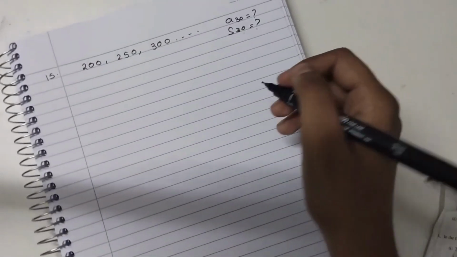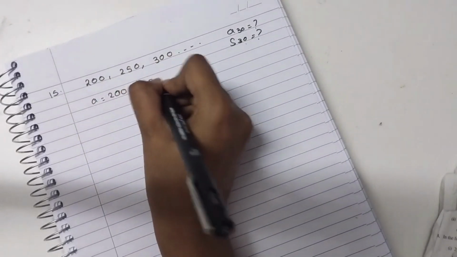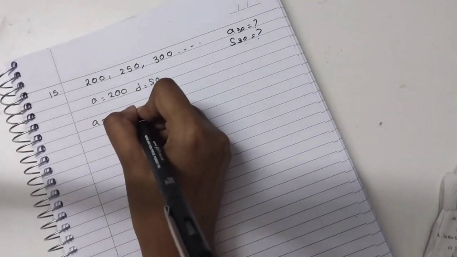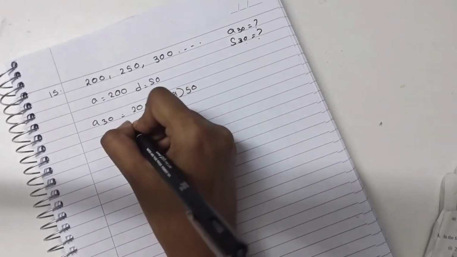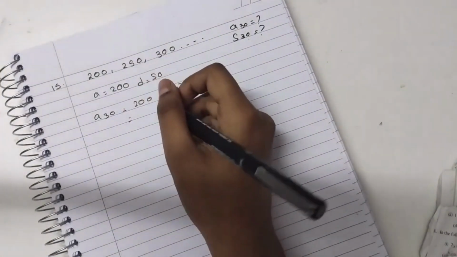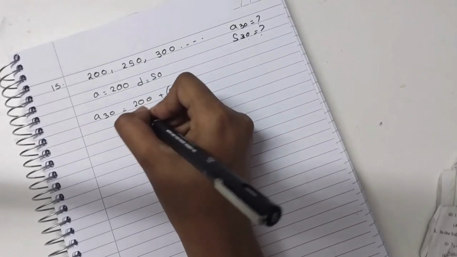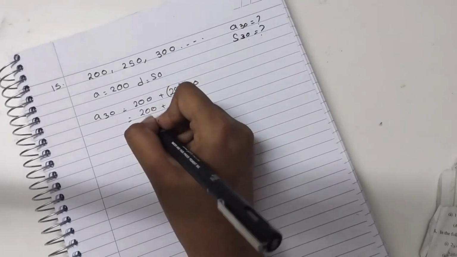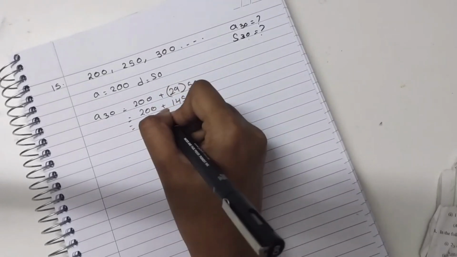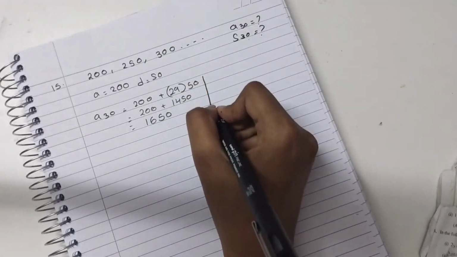In order to do that, first we need to find the value of A30. We know that in this AP, the value of A is equal to 200. The value of D is equal to 50. So A30 is equal to 200 plus 29 times 50. So 29 times 50 is equal to 1,450. So 200 plus 1,450, which is equal to 1,650. So now that we know the value of A30, we're going to find the value of S30.